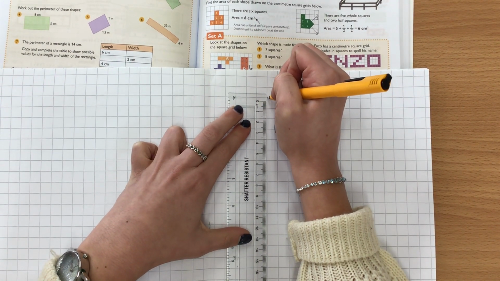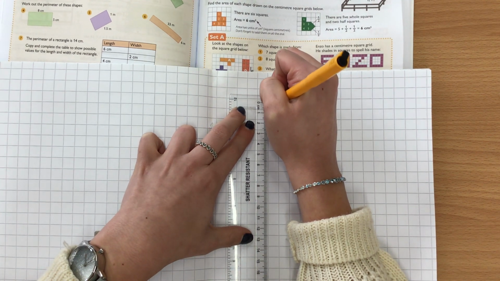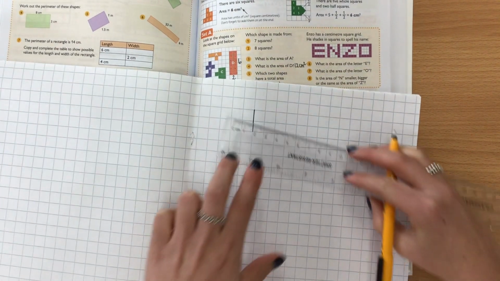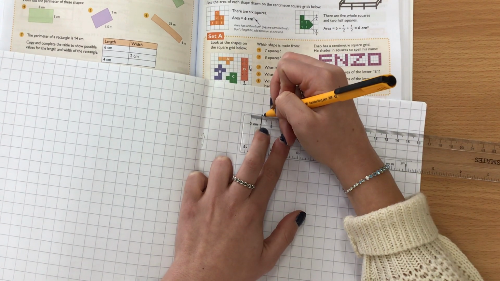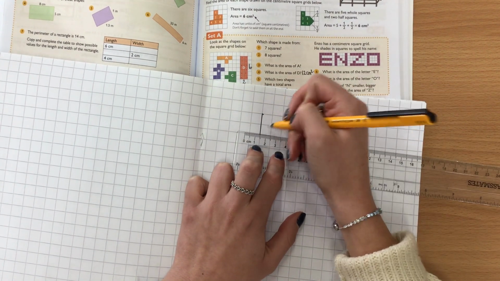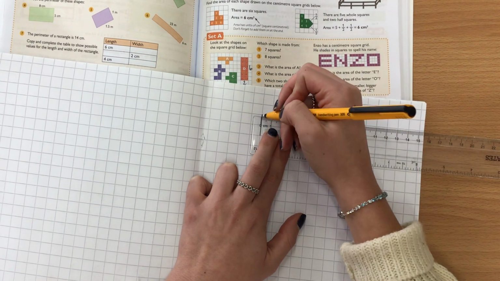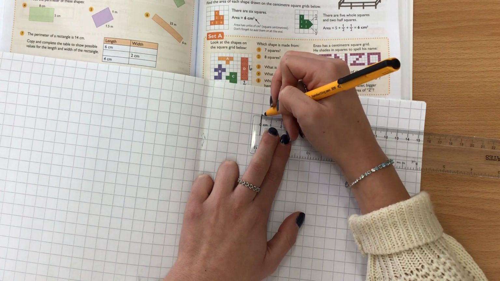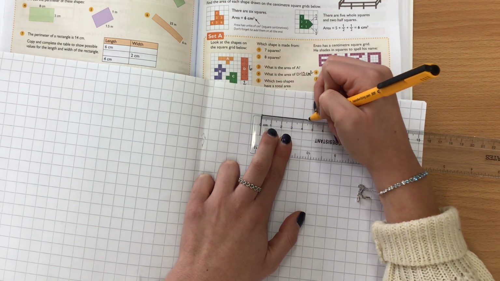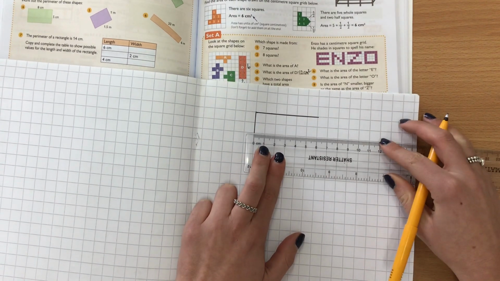And I'm going to do 2 across the bottom and 6 for the length. So I've done 2 for the width and 6 for the length. As I know, one of these squares equals 1 centimetre, so I can see that on my ruler. But I can either draw that across with my ruler or just count 6 squares. 1, 2, 3, 4, 5, 6.